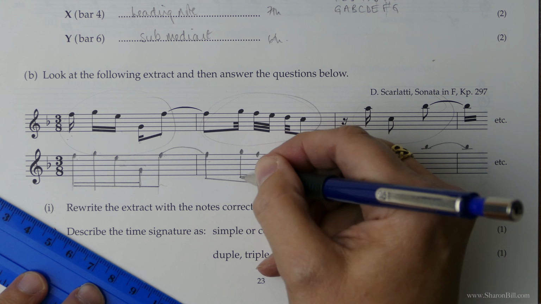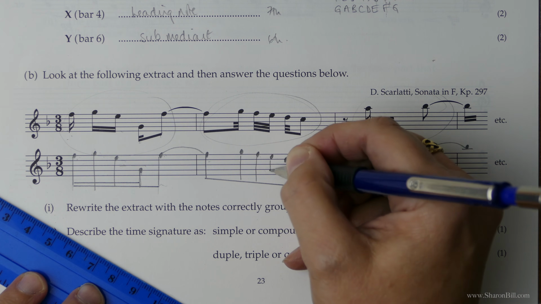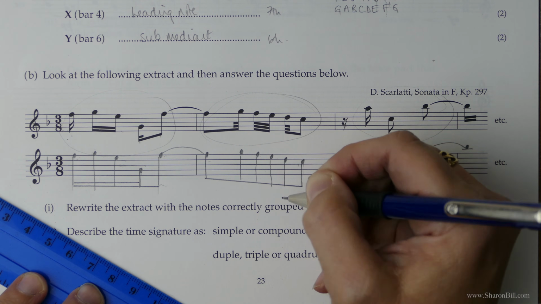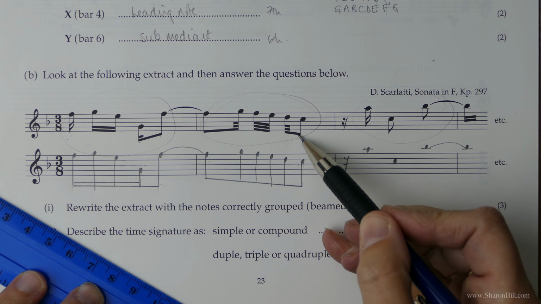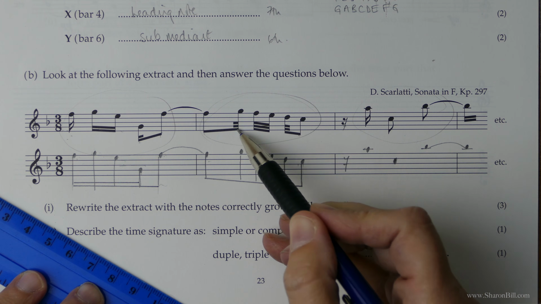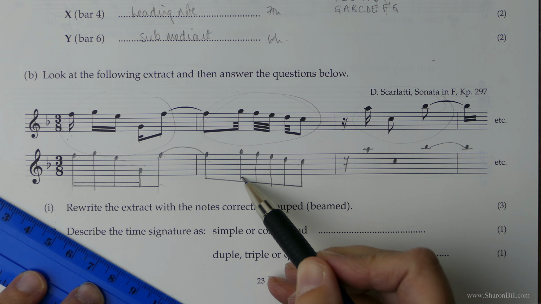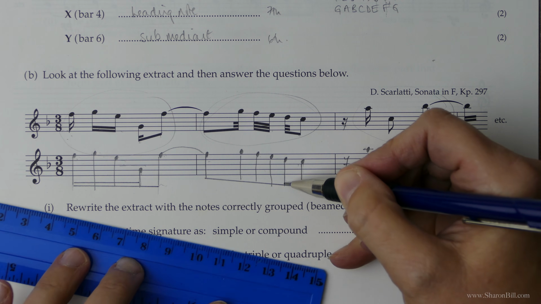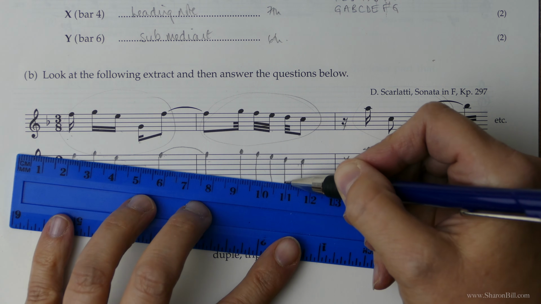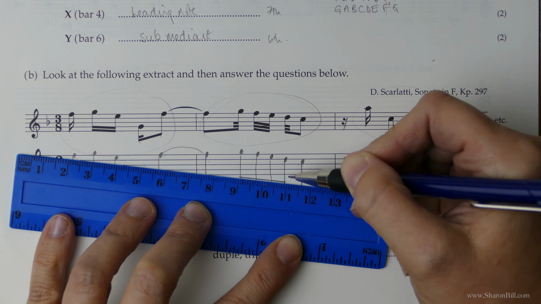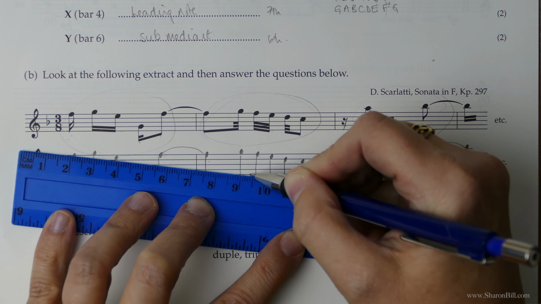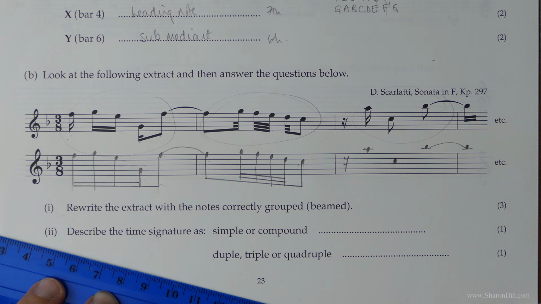Let's just get the stems in place, and then we can decide. So this is just a quaver, this is just a quaver, but the inside 4 notes all need to have an extra 2 lines to show that they are 32nd notes or demi-semi-quavers. There we go.